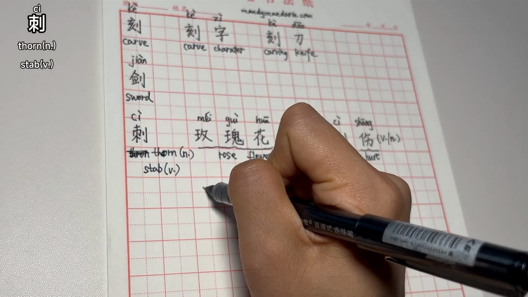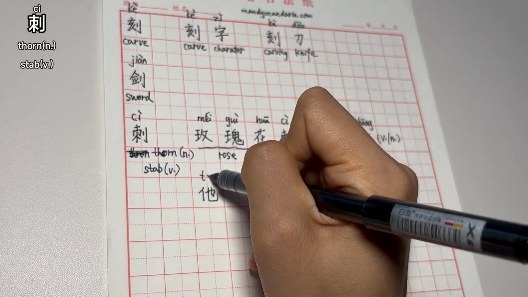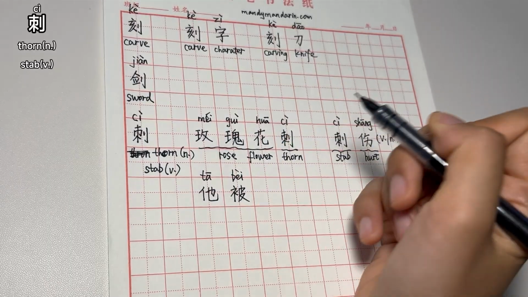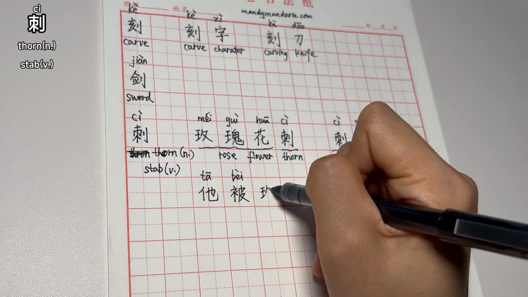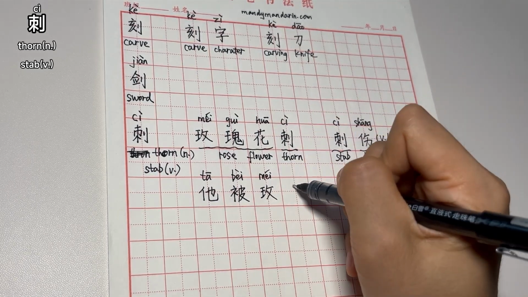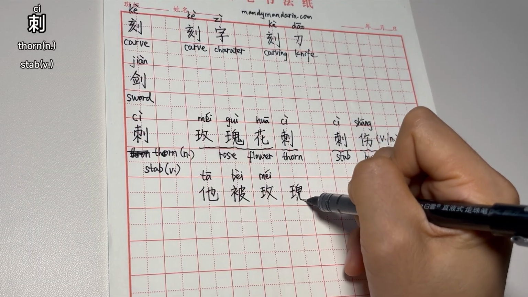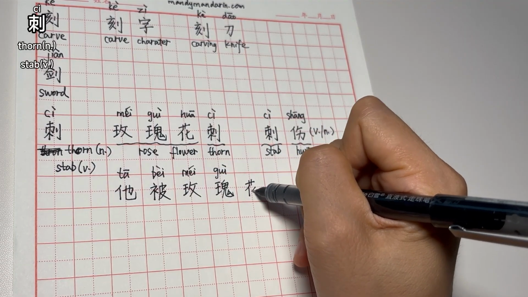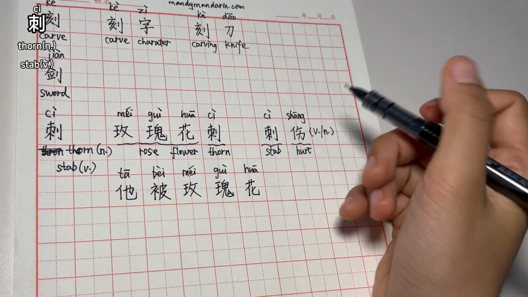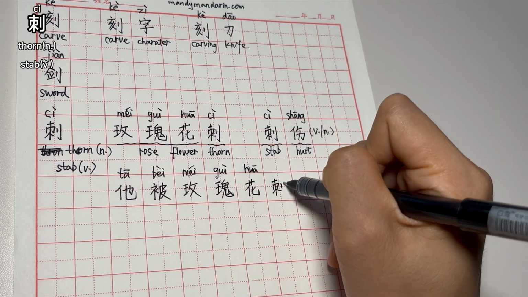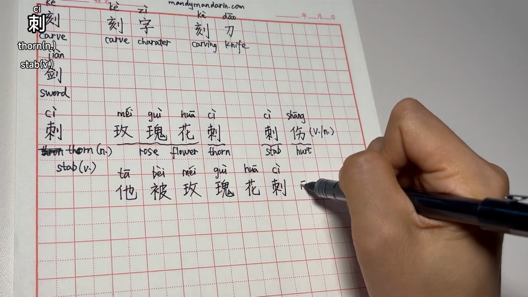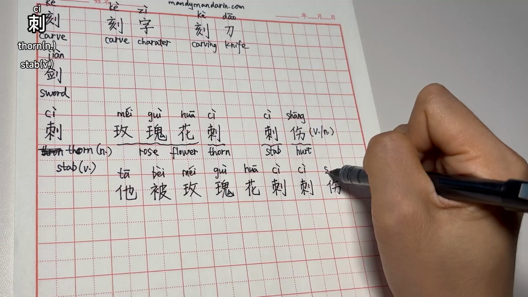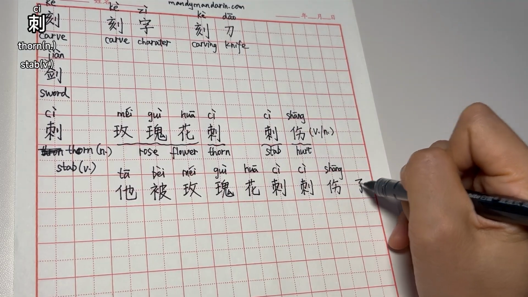Okay, I'll give you a sentence. 他被玫瑰花刺刺伤了.